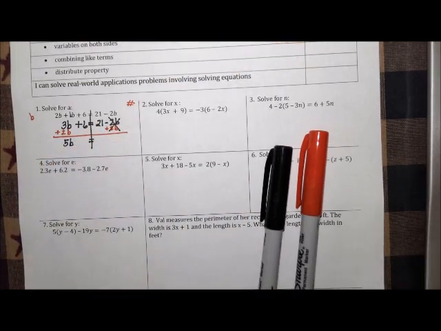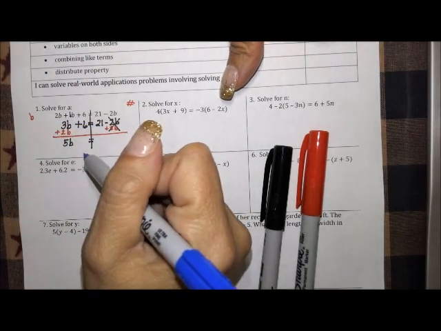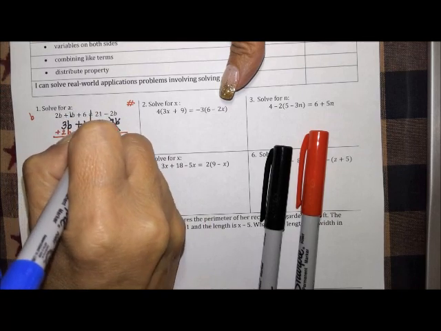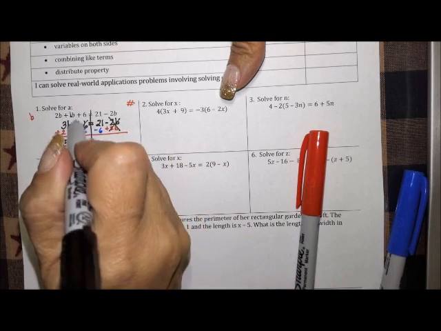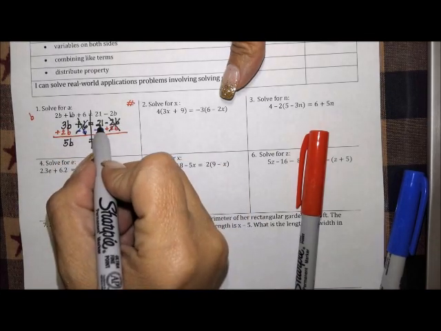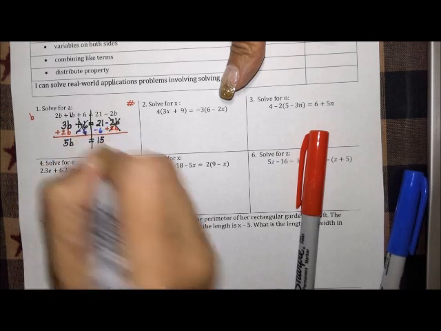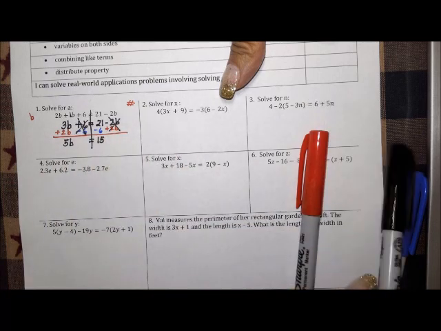Now, because I don't have a lot of room, rather than writing the next line, in the same spot, I'm going to move 6 over. Okay. So those are going to cancel. 21 minus 6 is going to give me positive 15. And now I've moved everything where it needs to go on this one line.